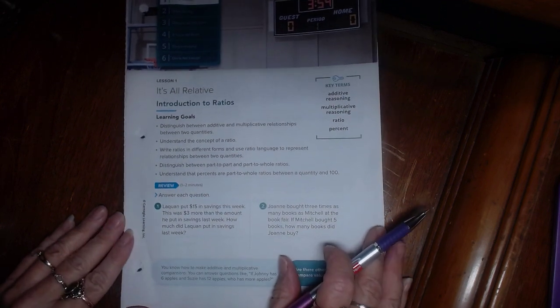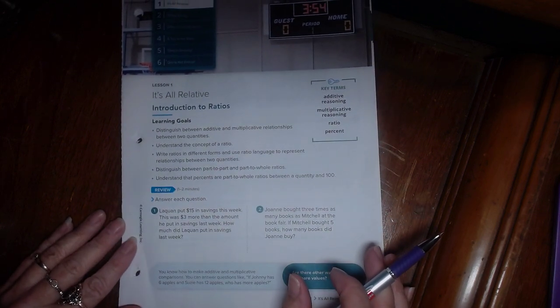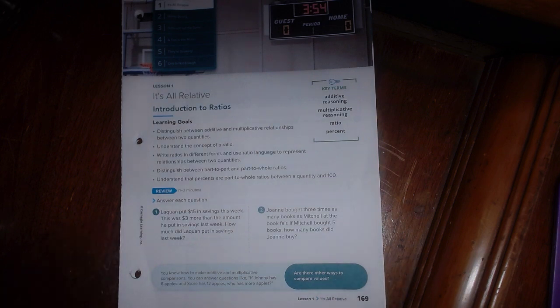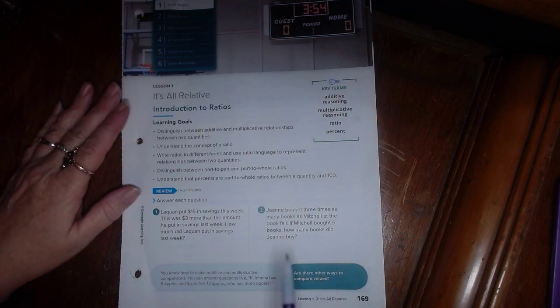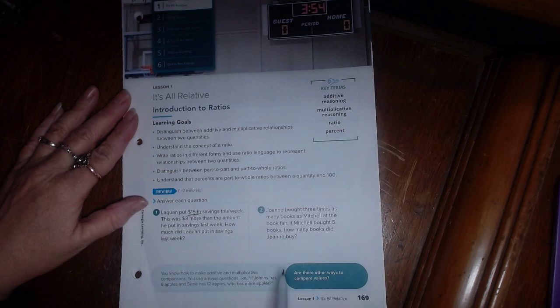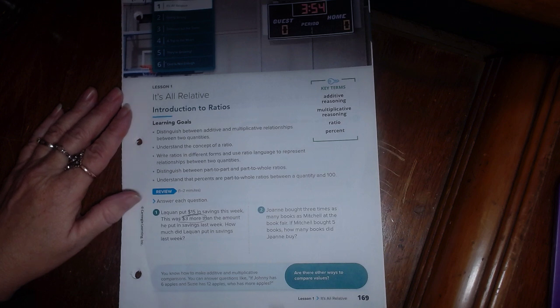Okay, so our quick little warm up, our little do now, our review. Answer each question. Laquan put $15 in savings this week. This was $3 more than the amount he put in savings last week. How much did he put in savings last week? So he put $15 in savings this week, which was $3 more than what he did last week.